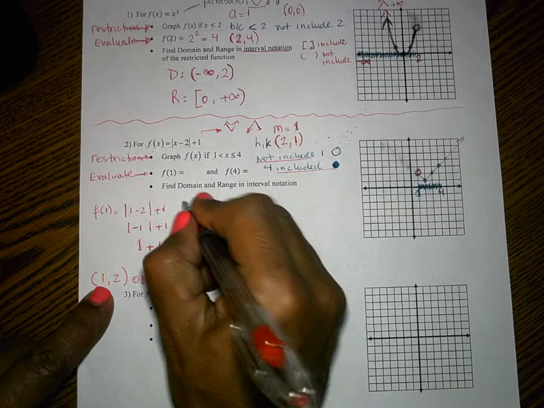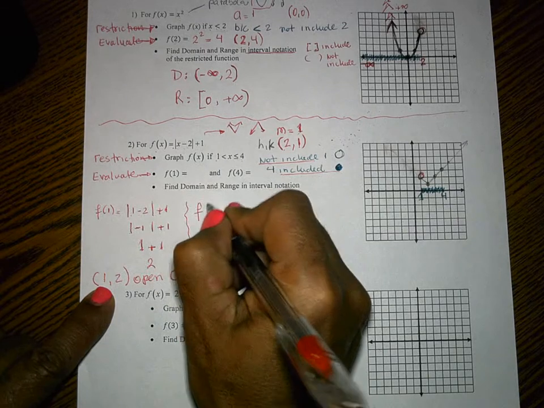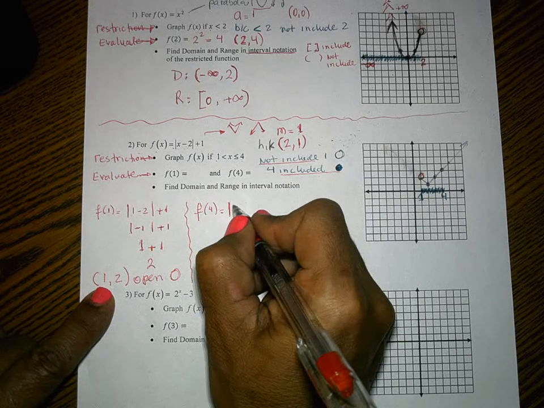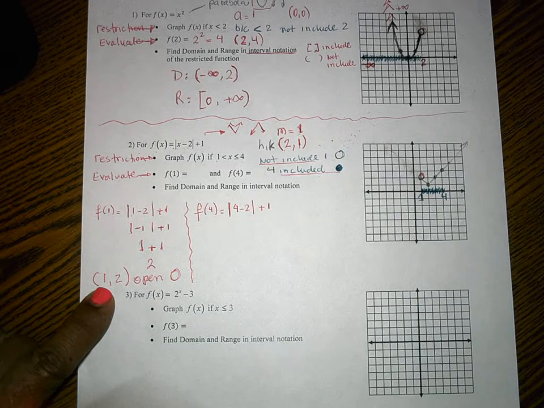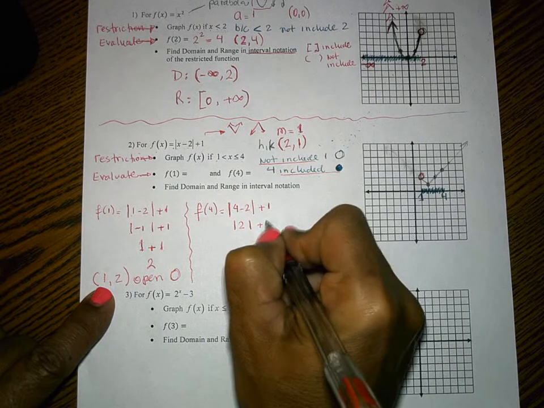Let's go ahead and evaluate when I plug in a 4. So f of 4, inside of the absolute value, instead of x, I'm writing a 4 minus a 2 plus a 1 outside. 4 minus a 2 is a 2, plus a 1 outside.